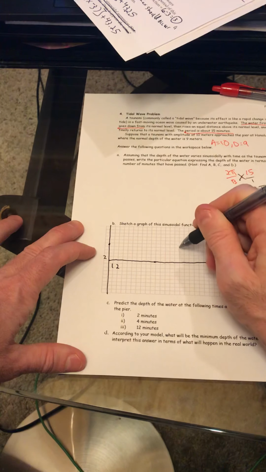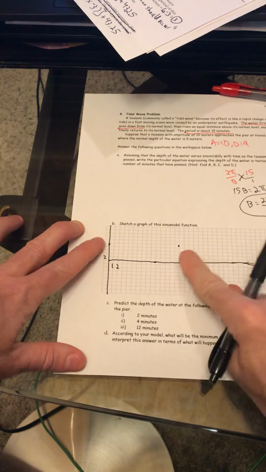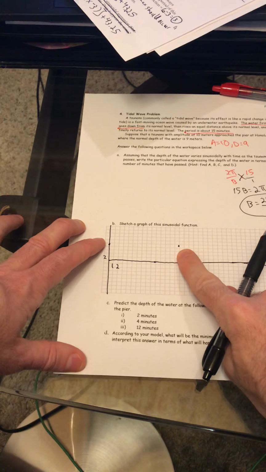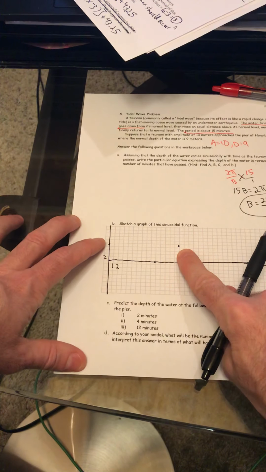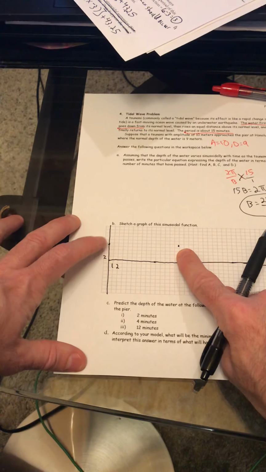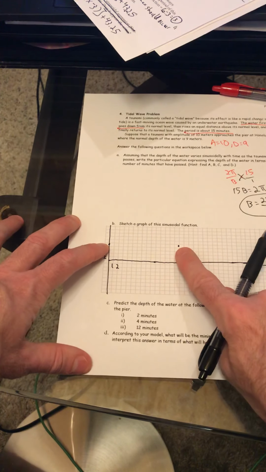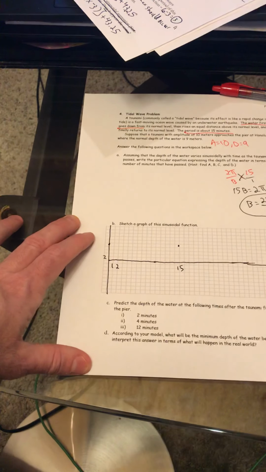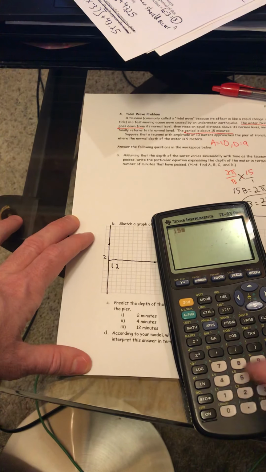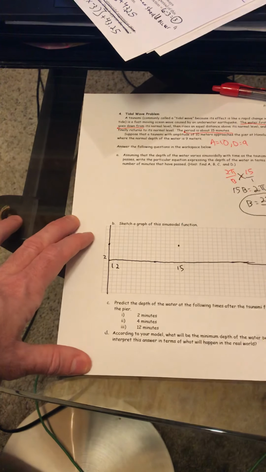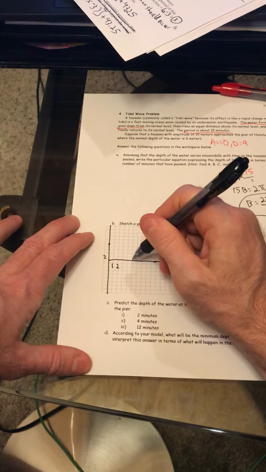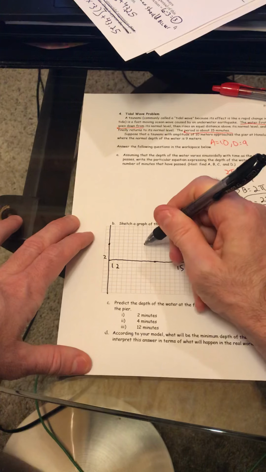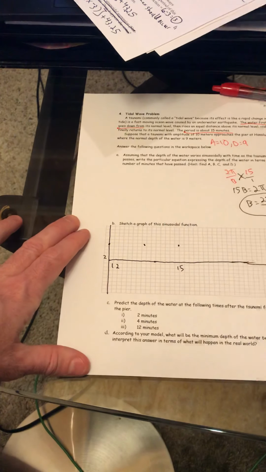Well, so at 15, it's going to be back at its normal. Now, the other thing, we know as well that if it starts at its normal depth and ends at its normal depth, in the middle, so this is 15, it's going to also be at its normal depth. So 15 divided by 2 is 7.5. So at 7.5, it's also going to be at 15.